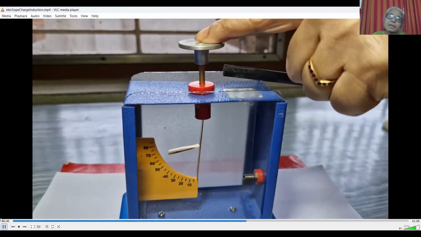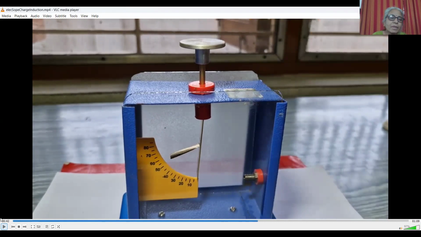Now I touch it, and provide an outlet for the negative charges. They have gone out to the ground. So now the electroscope is left with positive charges. It is charged. So the electroscope was charged because of induction.